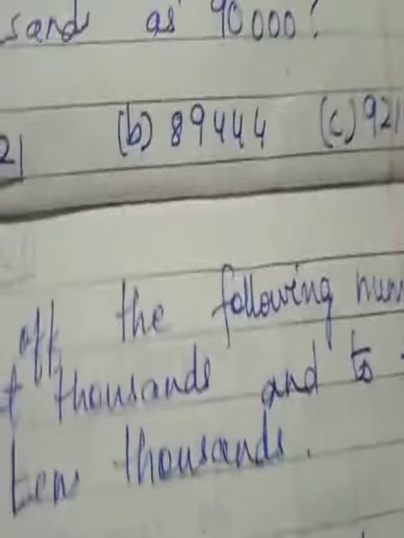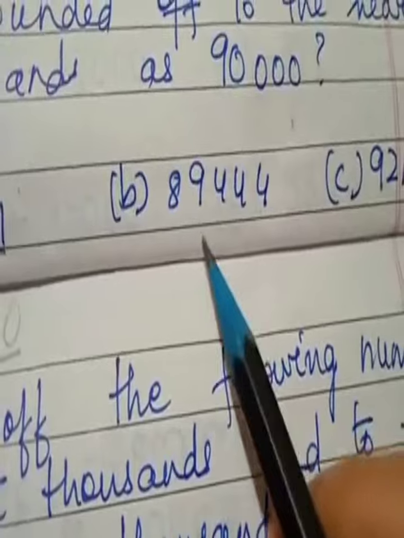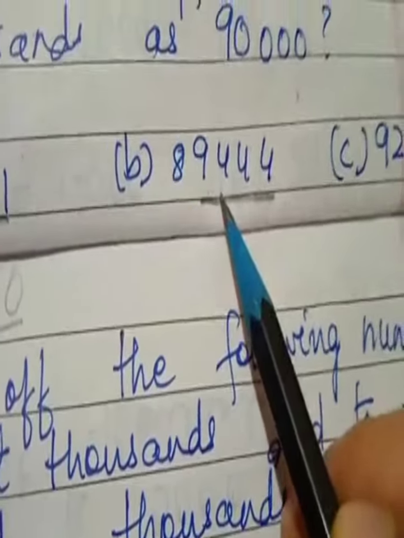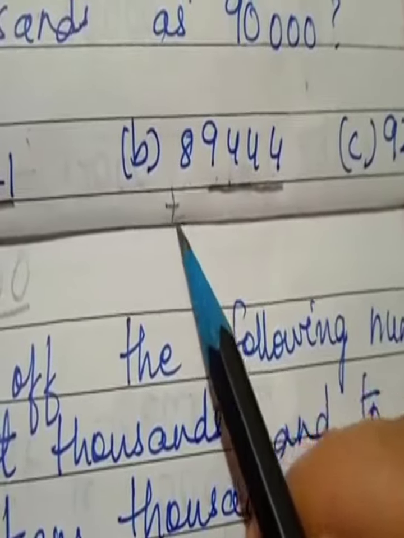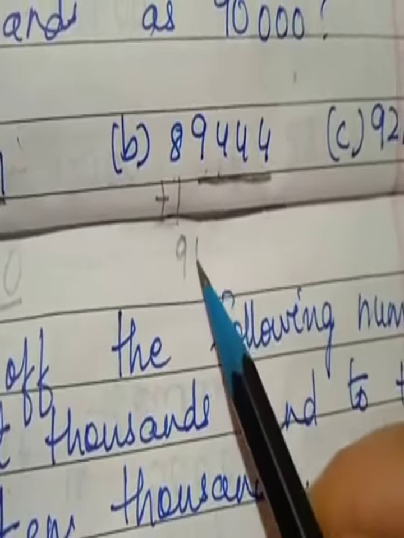Now let us check the rest of them. Ones, tens, 100, 1,000, 10,000. So we have to see this. This is more than 5,000. So 1 will be added to the 8 10,000s place, making it 90,000.